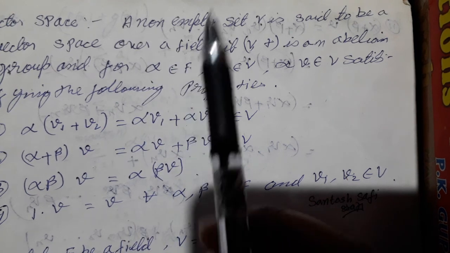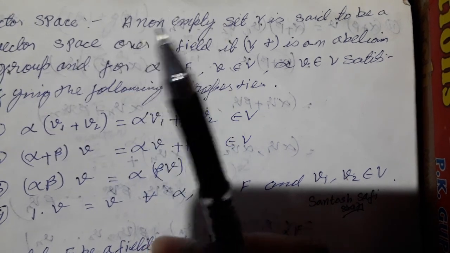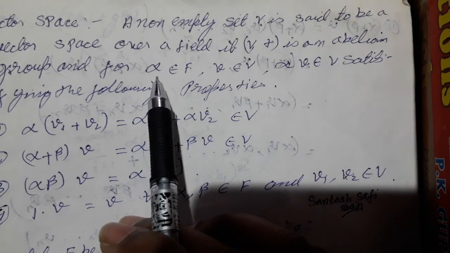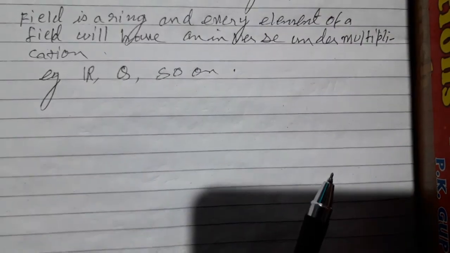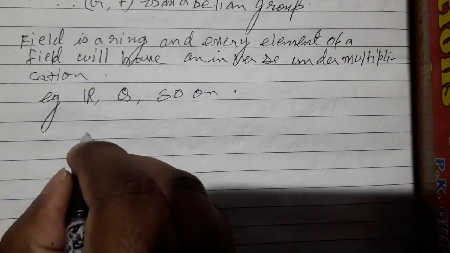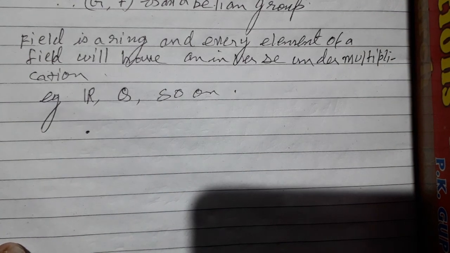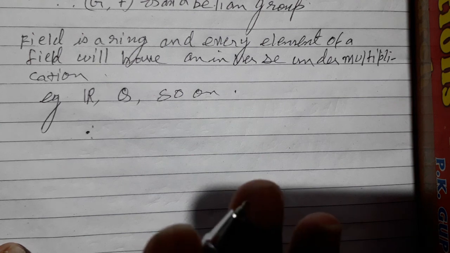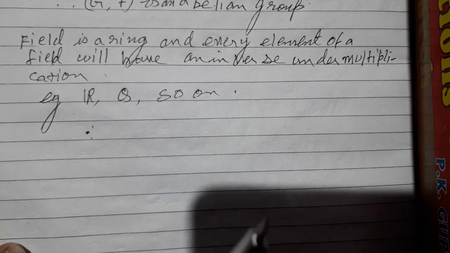After that, we have a scalar multiplication. Let us define the scalar multiplication, which I denote as dot. Remember, V should be an abelian group under addition.